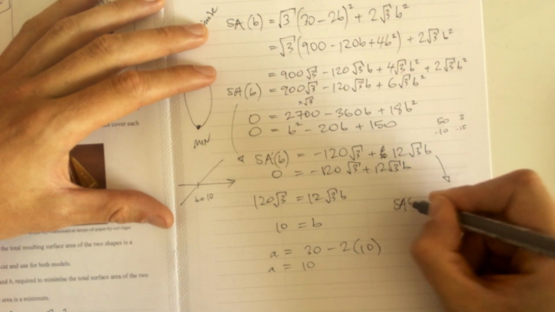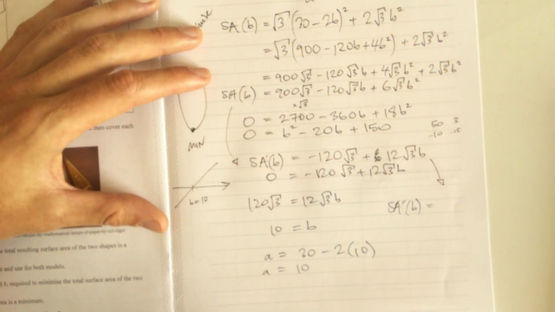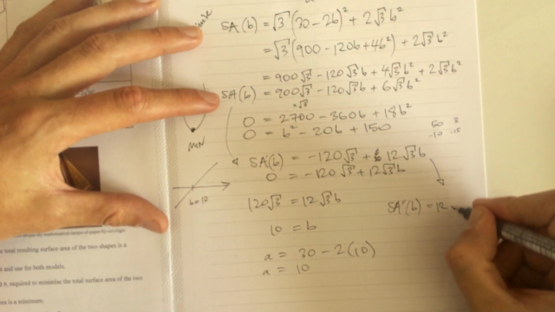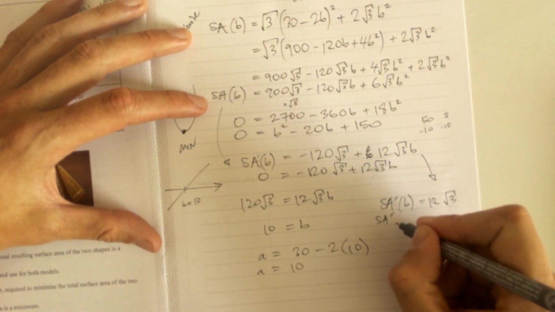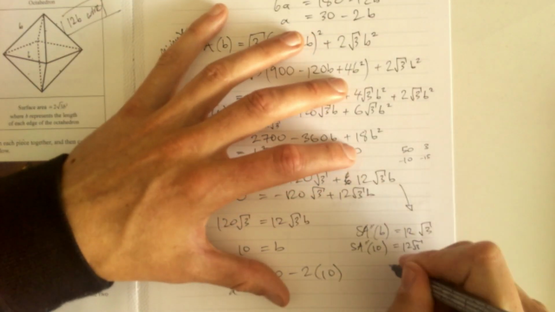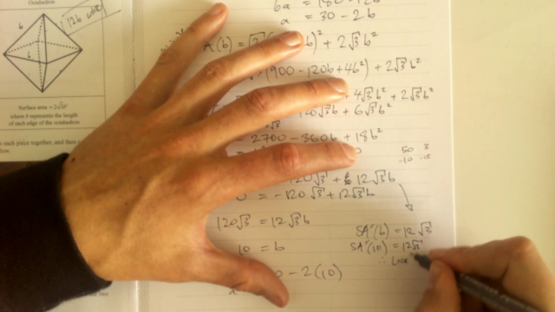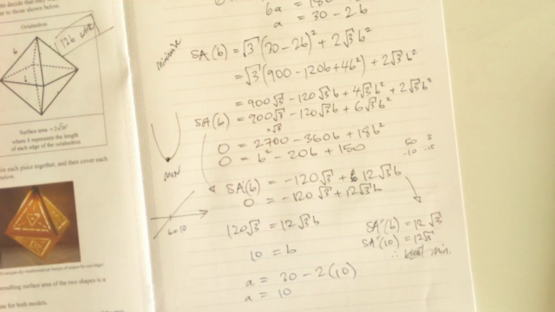SA double dash b equals 12 root 3, so SA double dash of 10 equals 12 root 3, therefore local min. Well, it's just the min actually, don't even need to be local.